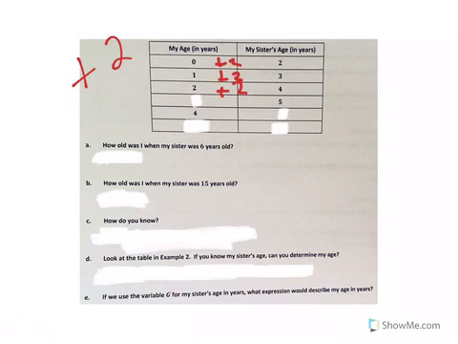I see here this one's blank, but I have 5 over here. If it's plus 2 to get from this column to this column, then it would be minus 2 to get from this column back to this column, right? So 5 minus 2 is going to give me 3. 4, I know plus 2 will give me 6. And I know my pattern here is 0, 1, 2, 3, 4, so this has to be 5, and this would have to be 7.